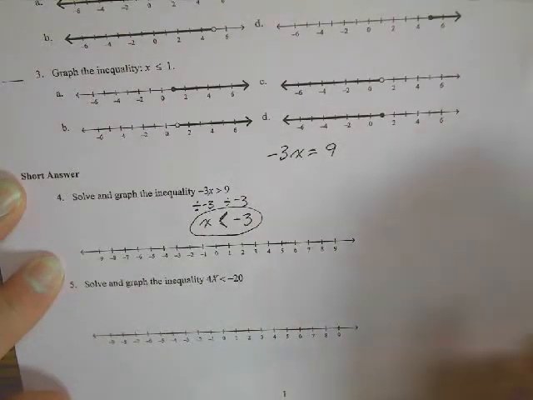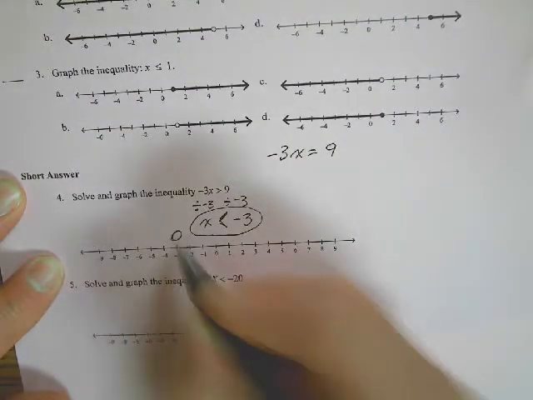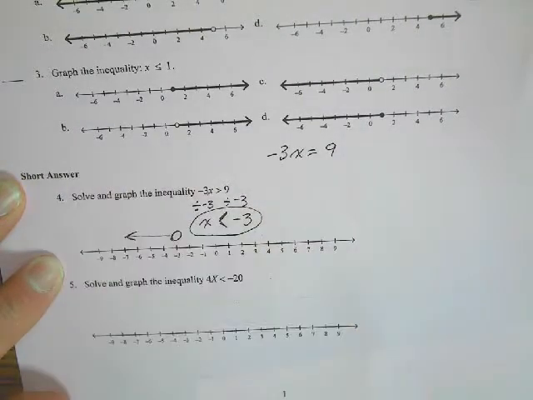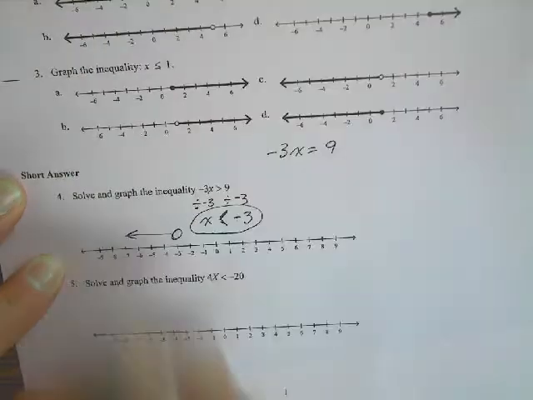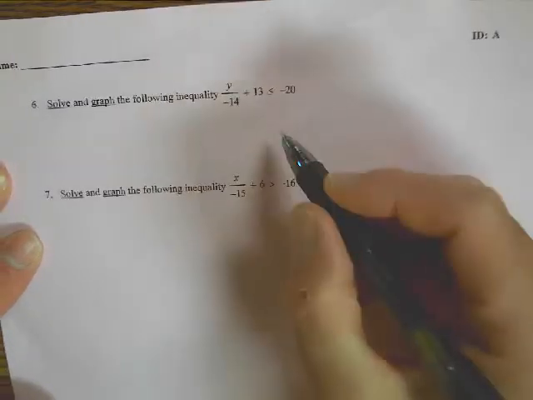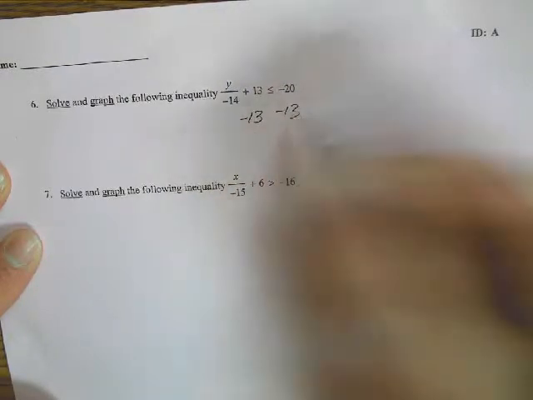We'll take a look at one that's a little bit more complicated. So first thing that we're going to do here on this one, number 6, is we're going to subtract 13 from both sides, getting that plus 13. We're left with y divided by negative 14 is less than or equal to negative 33. So negative 20 minus 13 is a negative 33.